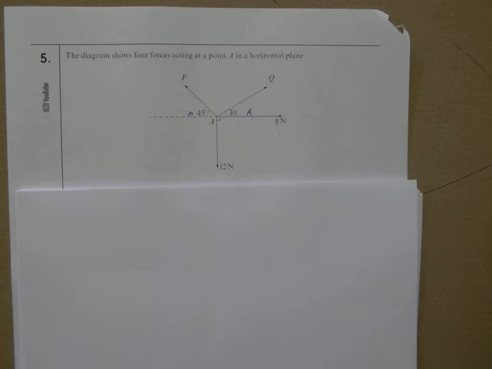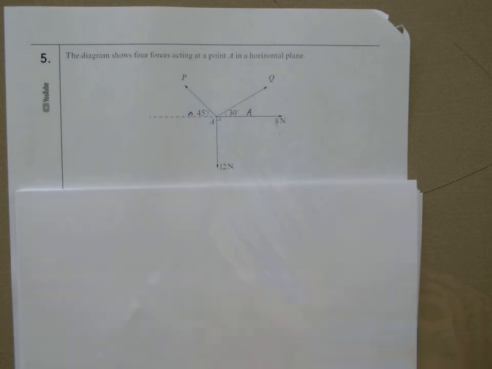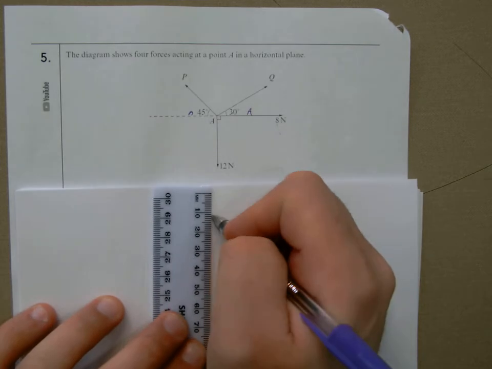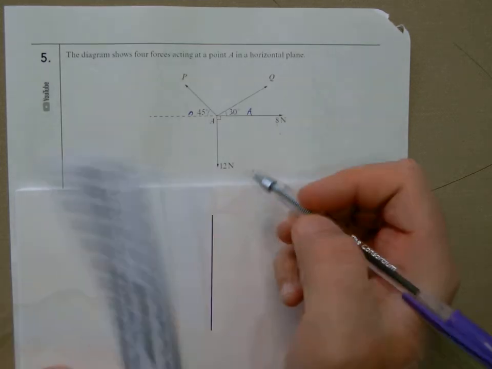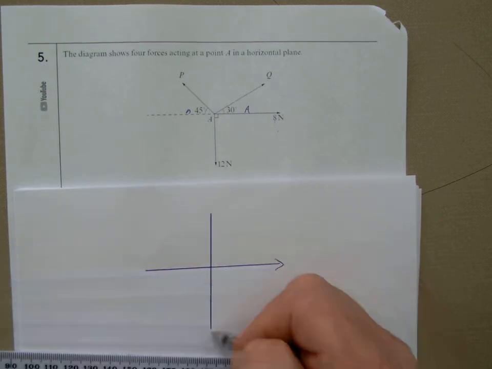This question here, we're told that the system is in equilibrium. In other words, all the forces combined balance, so there's no net movement. There's a force pulling that way, this way, and this way. The overall effect is it doesn't move, so it's all balanced. So the first job we need to do, to use that fact in order to work out P and Q, is to resolve these forces along the x and y axes.